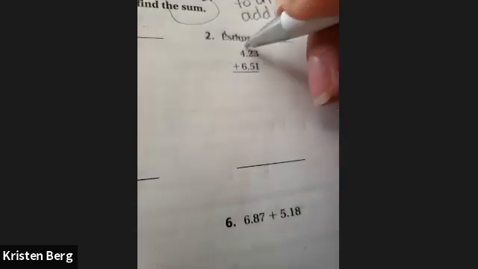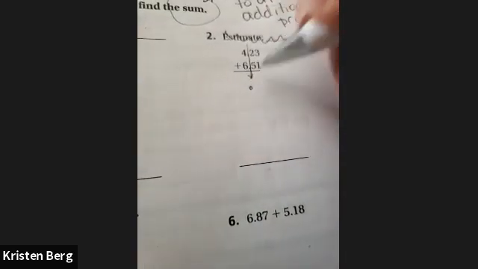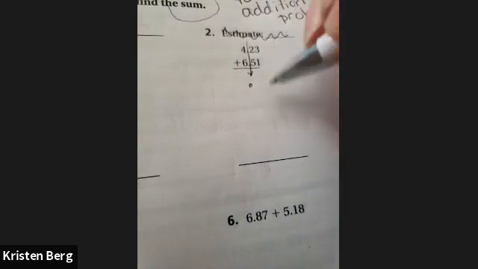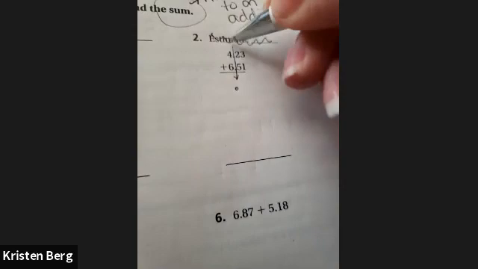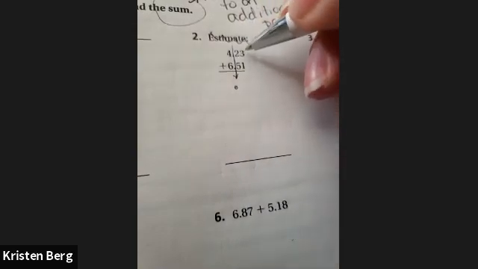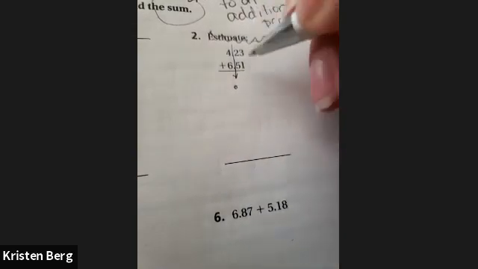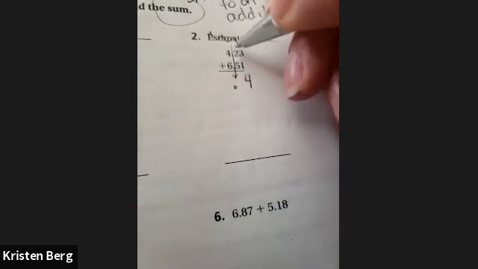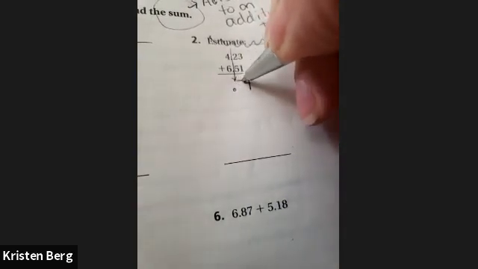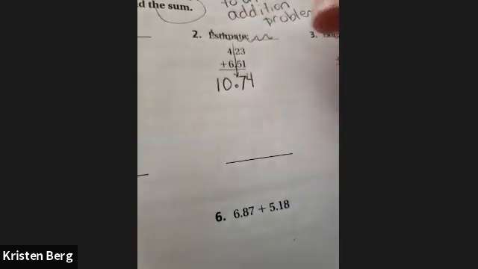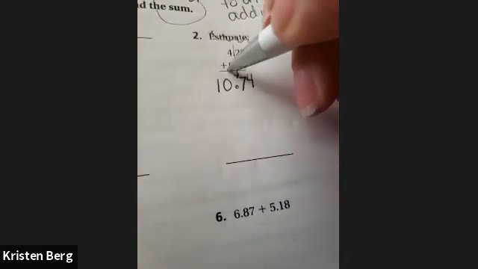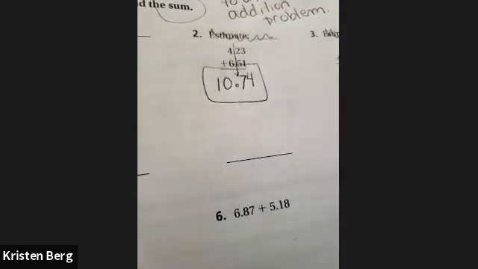All right, so here we go. First thing that I want you to do is bring down your decimal. Now, if it's too small for you to write, you may most certainly, off to the side, rewrite it, and make sure you line up the decimals again and bring down the decimal. So now it is 3 plus 1 is 4, 5 plus 2 is 7, and then 6 plus 4 is 10. So your answer to this one was 10 and 74 hundredths.